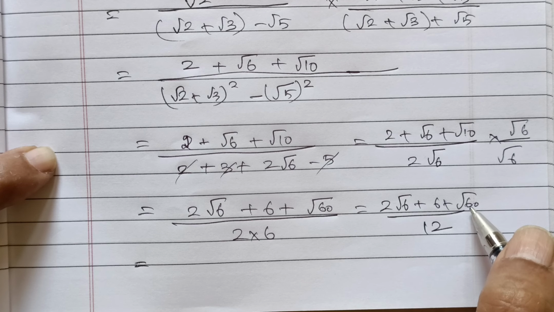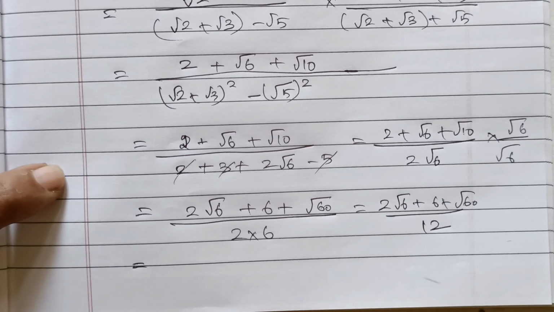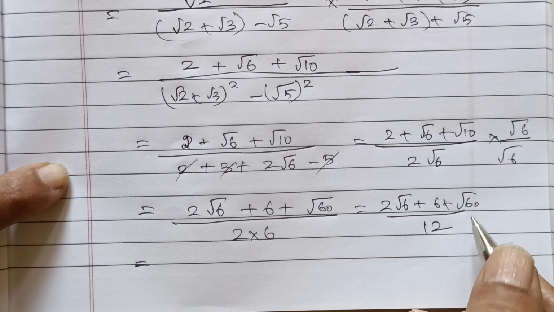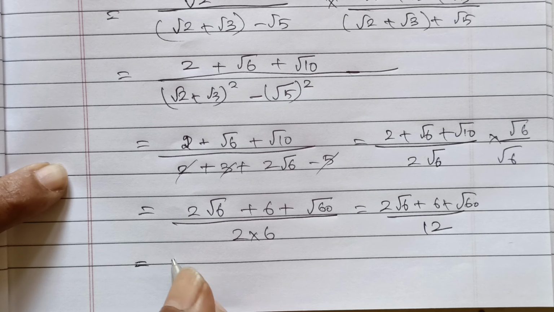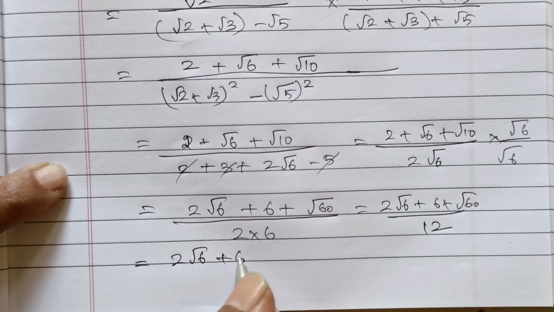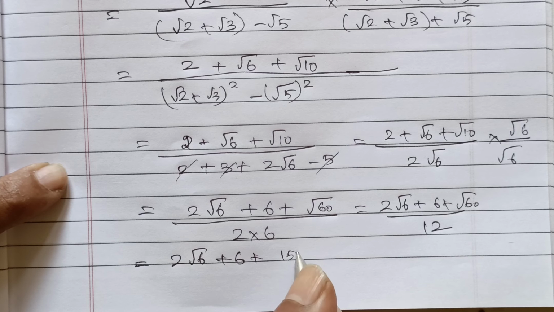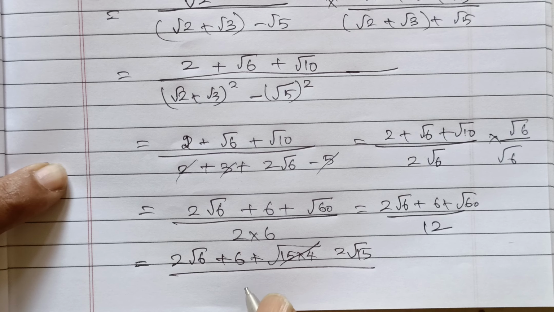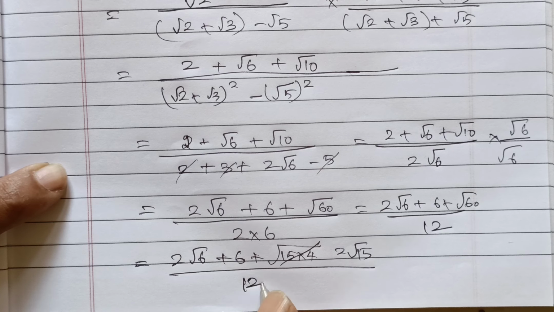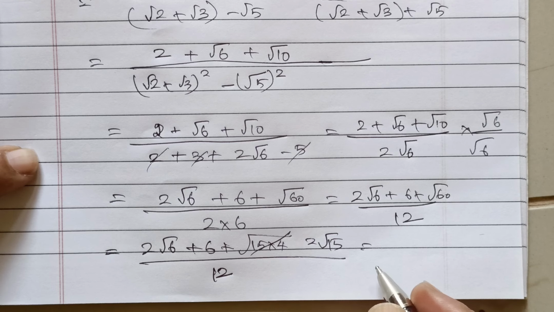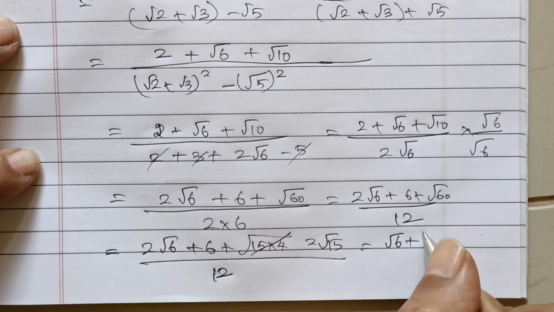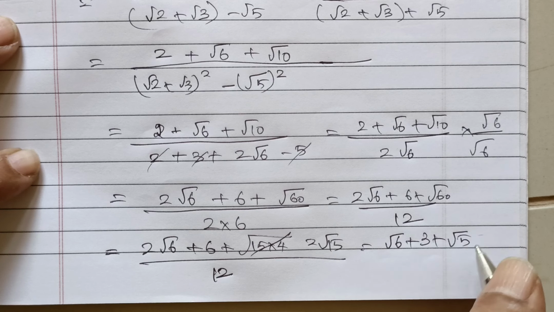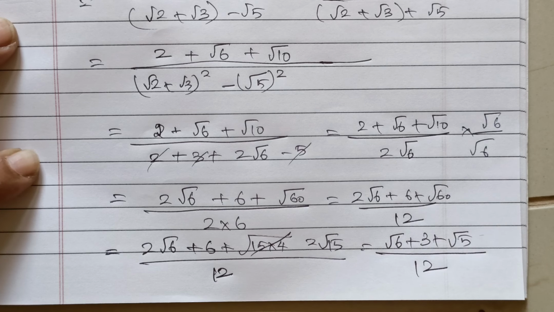How we can do is, root 60 we can write as 4 into 15, because 4 is a square number. That is, its root is 2. So 2 root 6 plus 6 plus 2 root 15, divided by 12. So if you divide everything by 2, root 6 plus 3 plus root 15 divided by 6. So this is the answer.